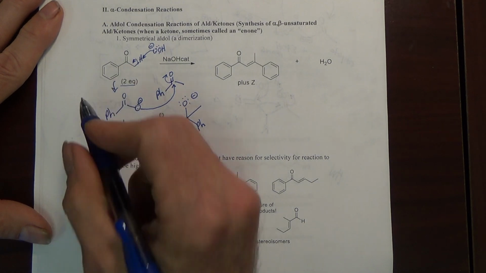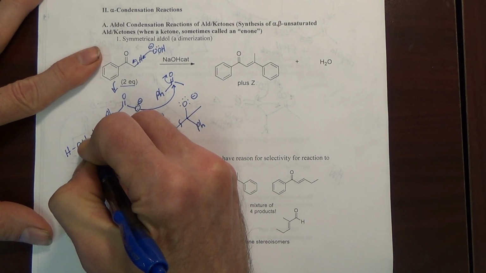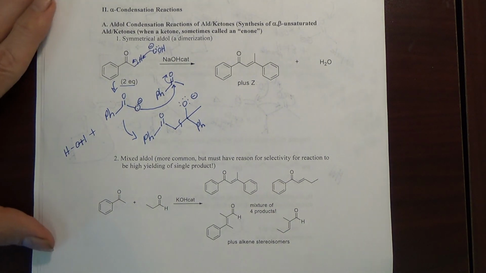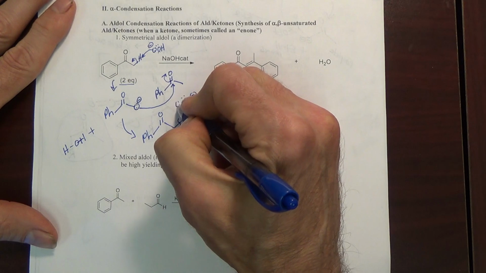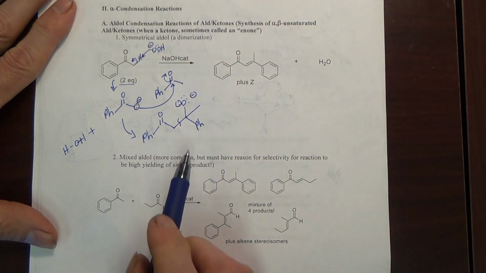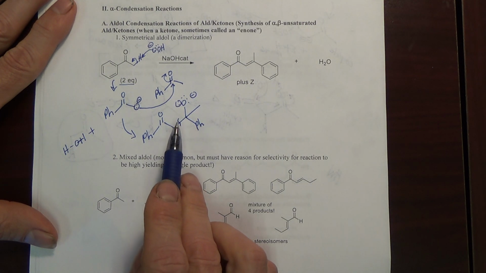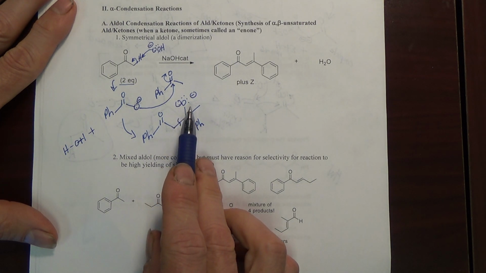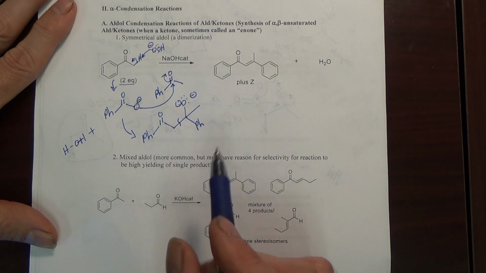Now here we made this plus water. All right, we've got water present. At this point, this can take an H and go neutral.